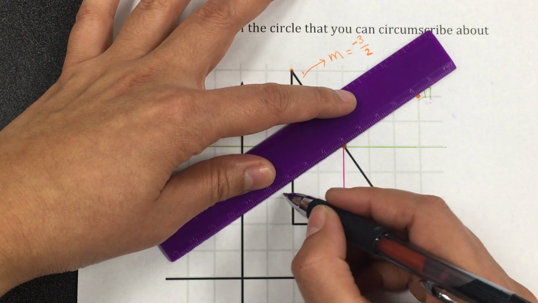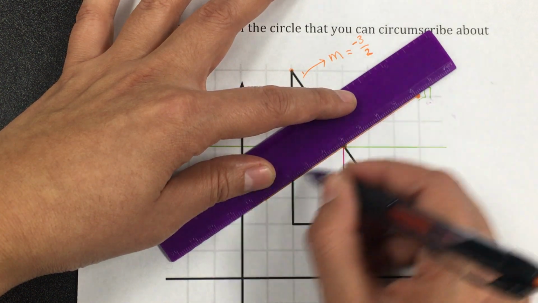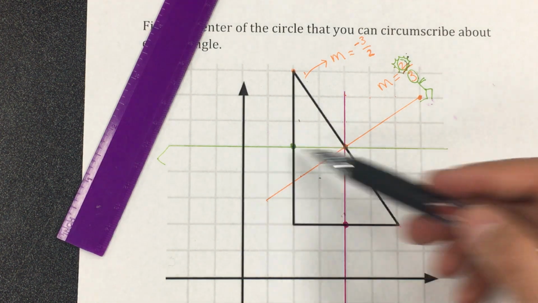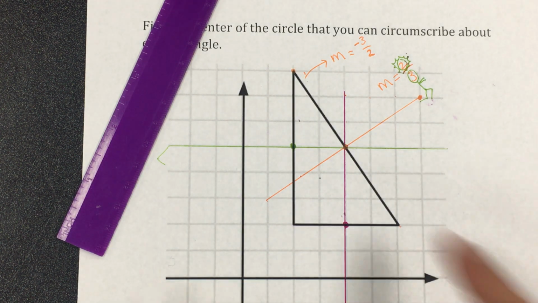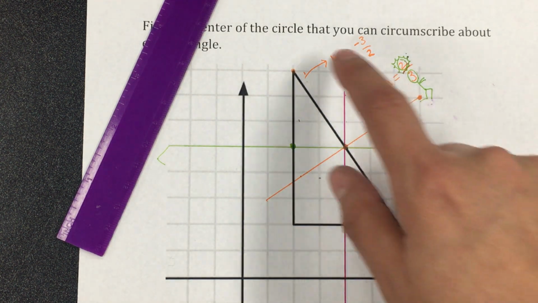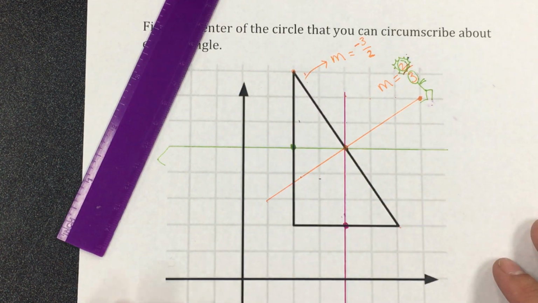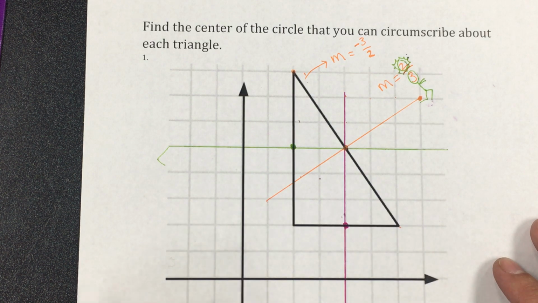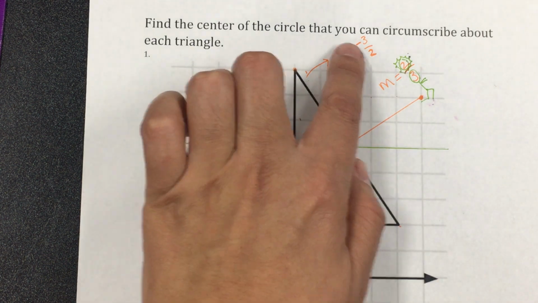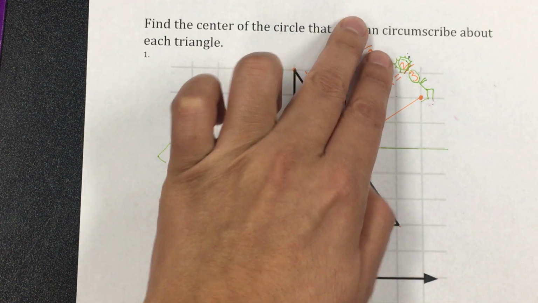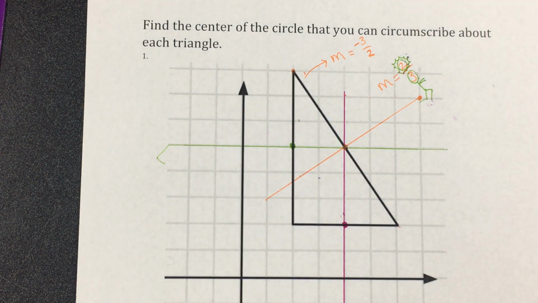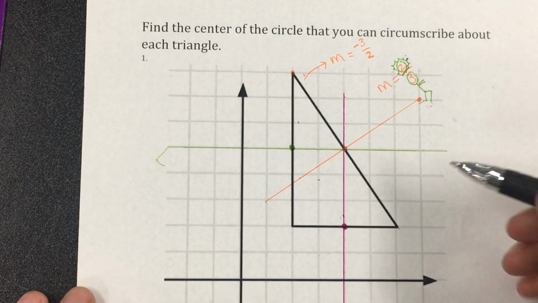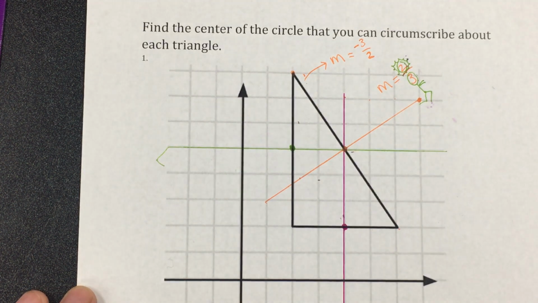Notice how we already knew that the lines were going to meet there. Why? Because the other two lines were meeting there already. I just wanted to do it to make sure that we have plenty of practice with the opposite reciprocal of the perpendicular line. Opposite, you change the sign. Reciprocal, you switch the numerator and denominator.